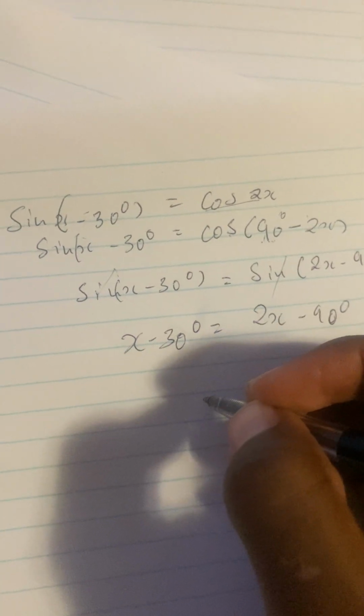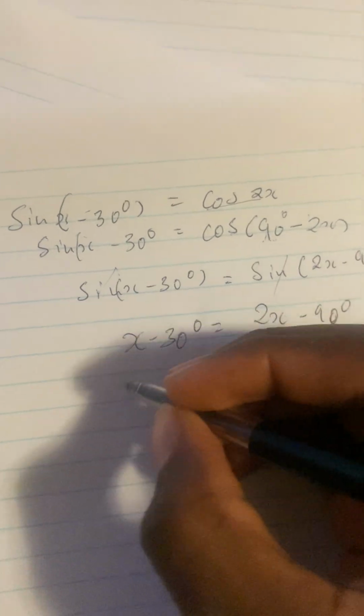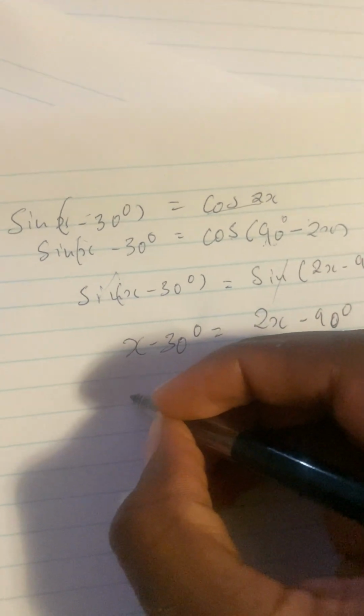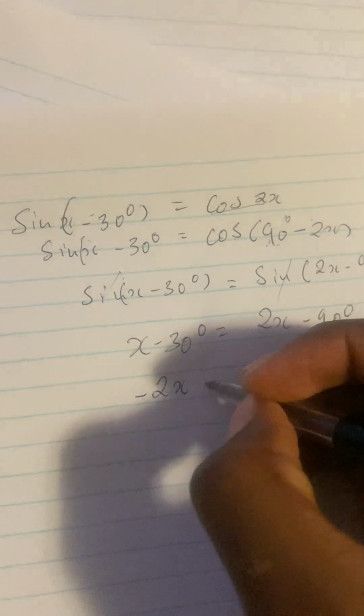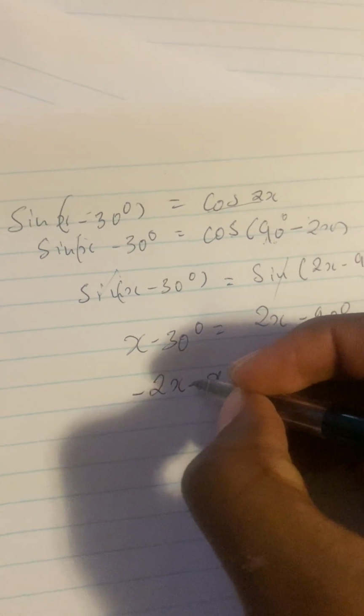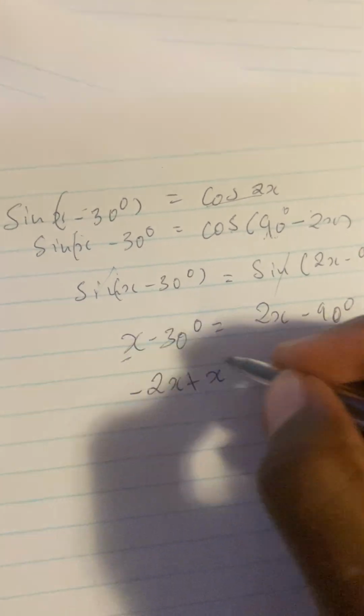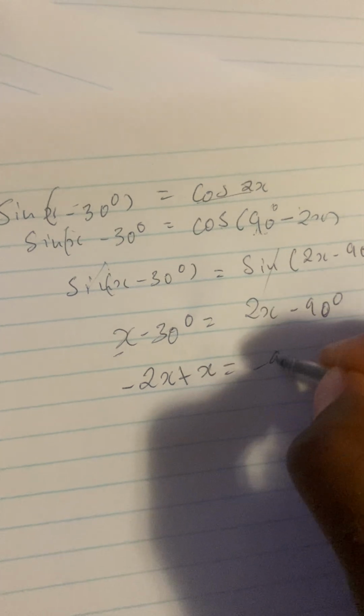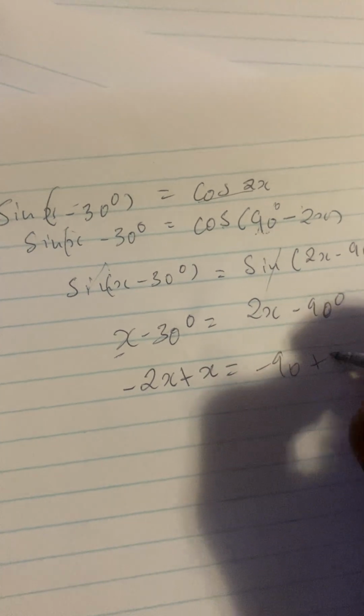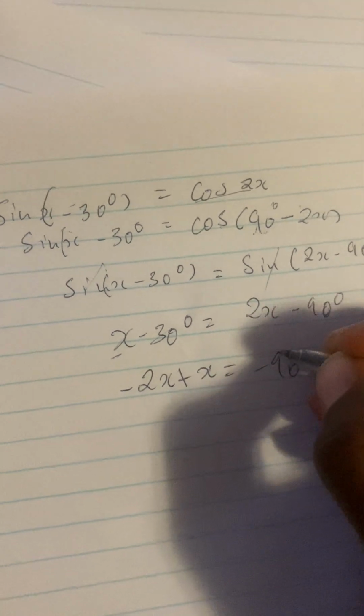So we can take this one in: 2x plus x, because this one is positive. Then we keep 90 degrees plus 30 degrees.